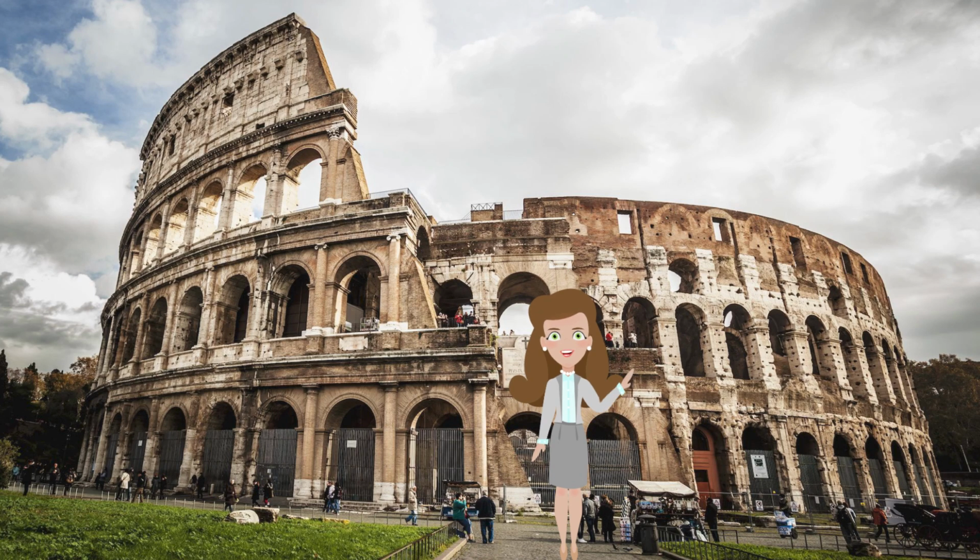Good afternoon, kids. My name is Lisa, and I will be your tour guide for the day here in Rome, giving you all a virtual tour of a building you might be familiar with. To start off, does anyone know what this building is called?